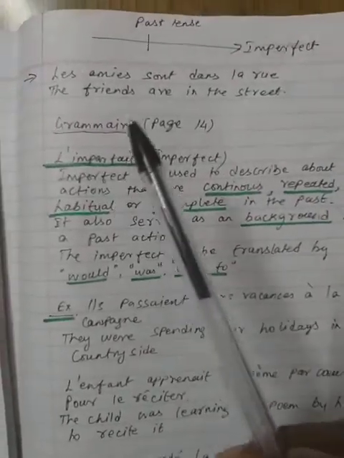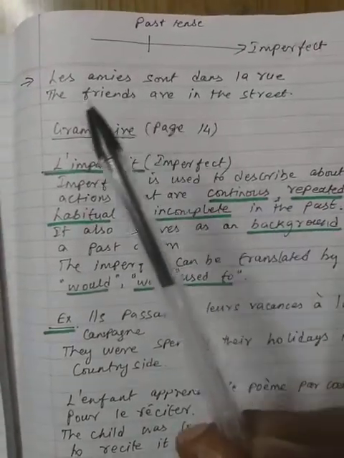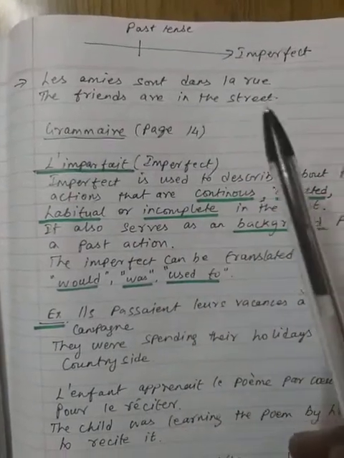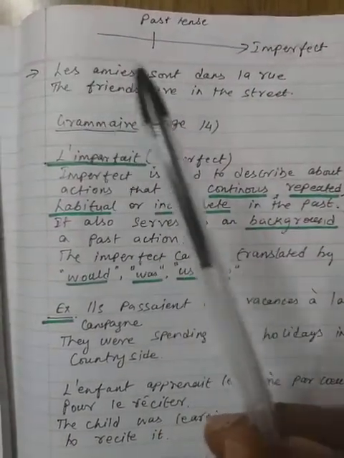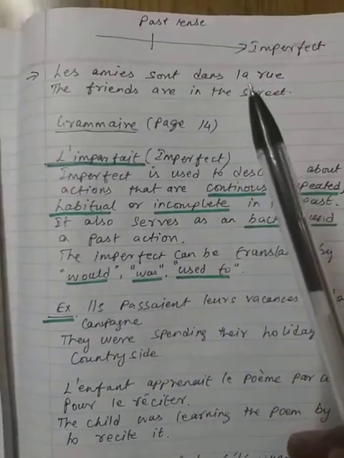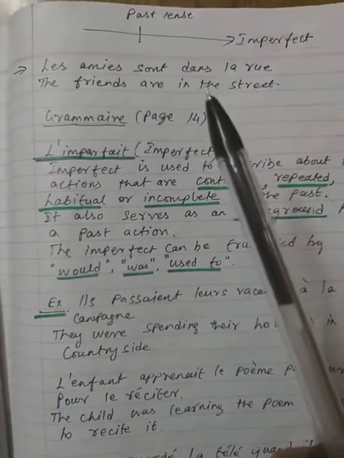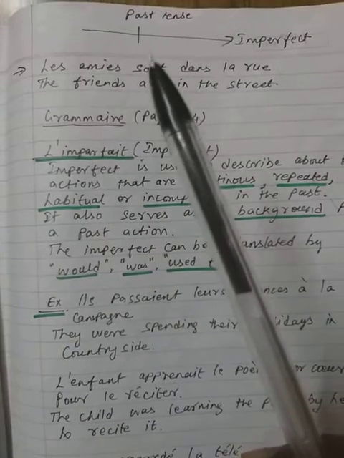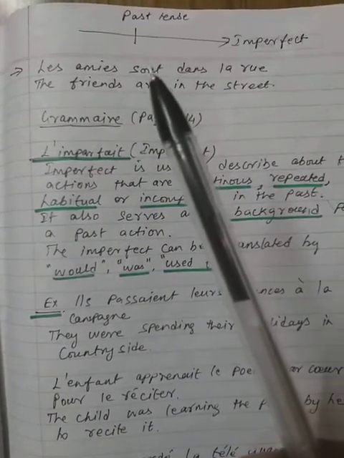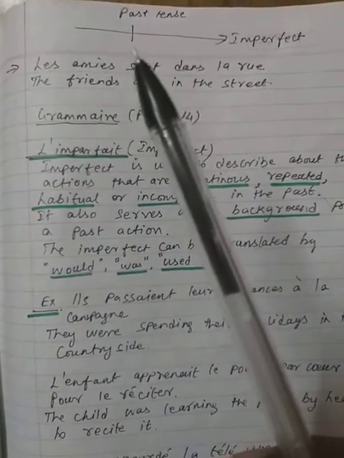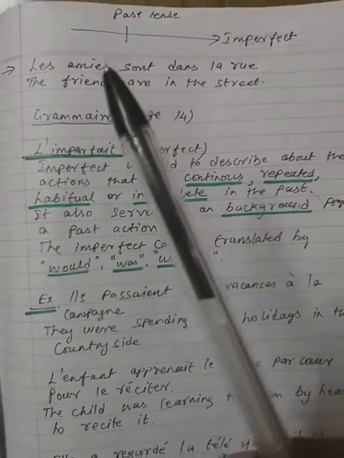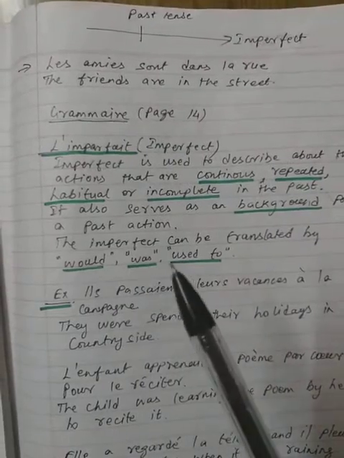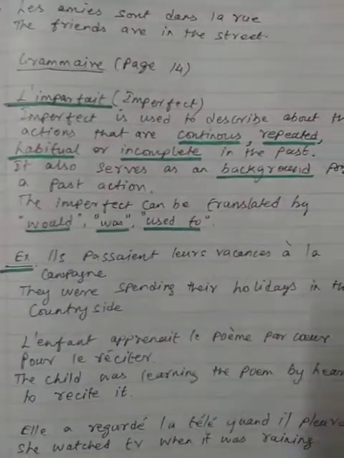Past tense, as I told you, is a completed action. If you see this line, you will understand when to use the past tense and when to use the imperfect. The imperfect is a lengthy action going on in the past. During that time, any short action that happens at a precise moment you can express in the passé composé, the past tense. That is the difference between the imperfect and the passé composé.